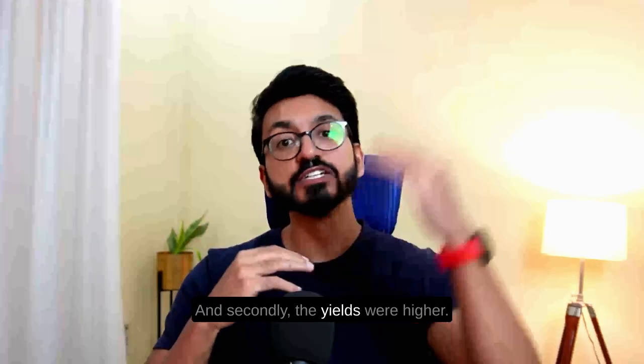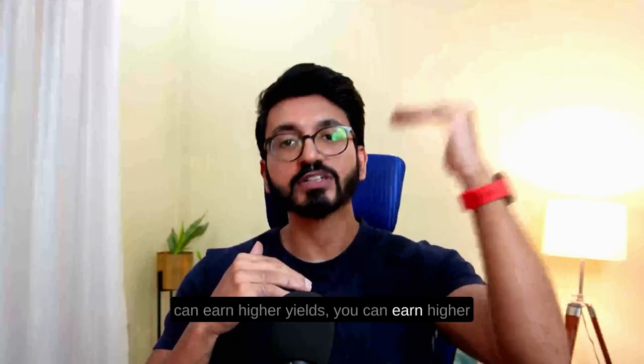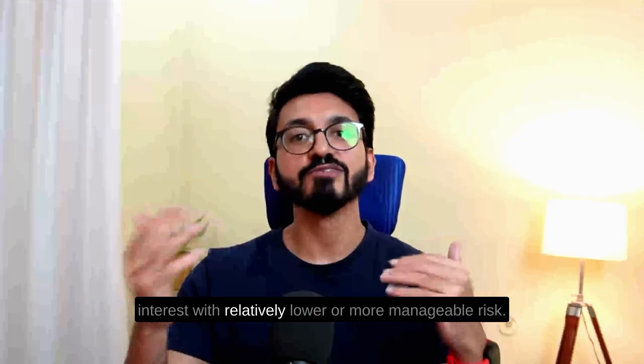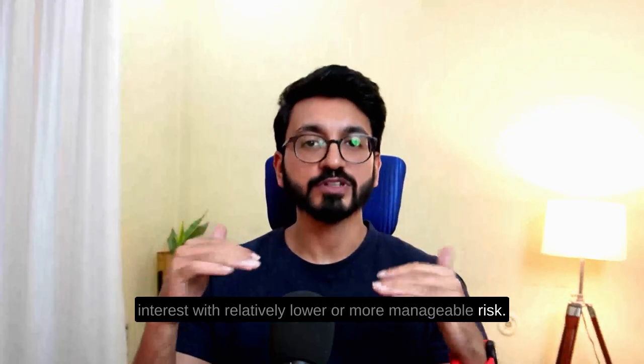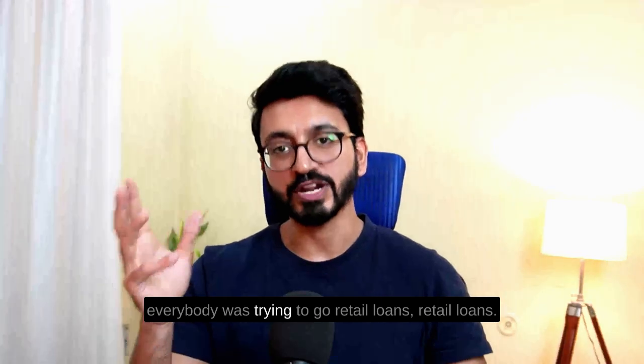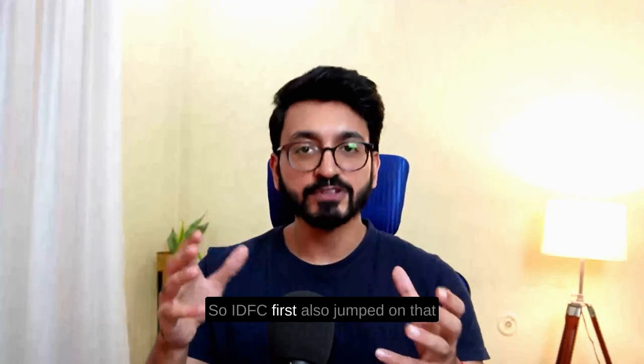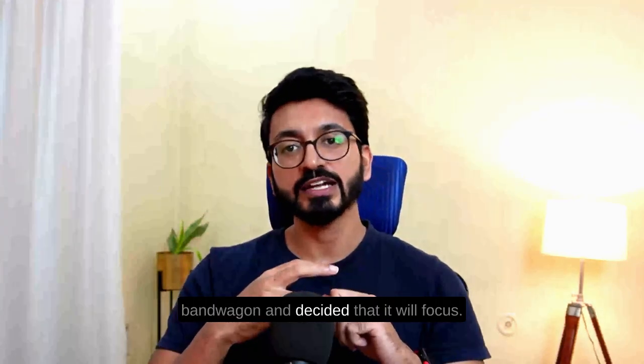And secondly, the yields were higher. So when you combine the two, where you can earn higher yields, you can earn higher interest with relatively lower or more manageable risk, right? Of course, banks were jumping on the opportunity, and everybody was trying to go retail loans, right? So IDFC First also jumped on that bandwagon and decided that it will focus.